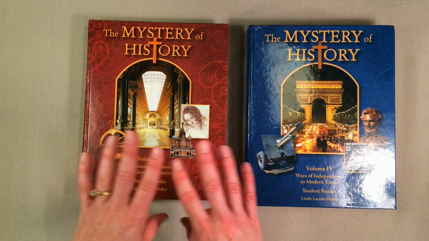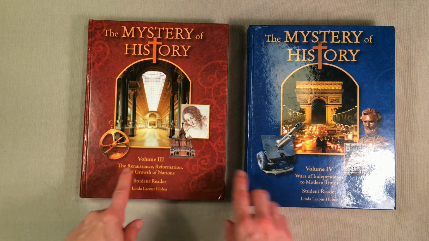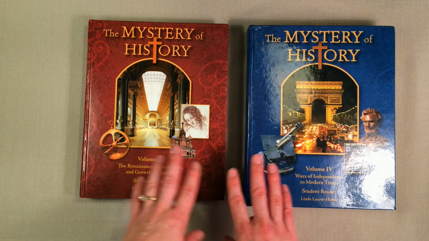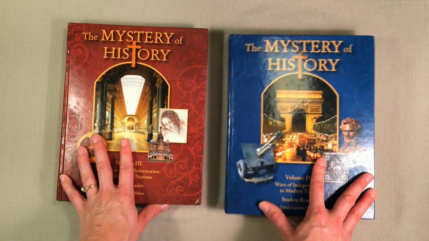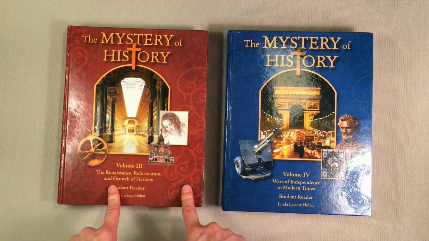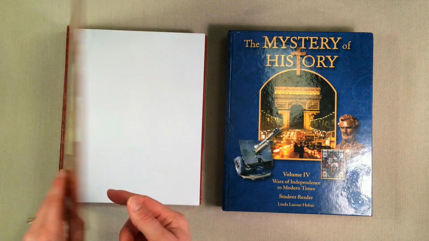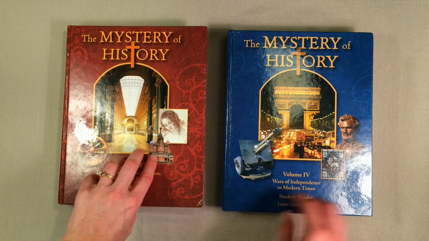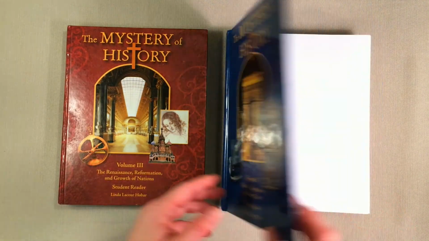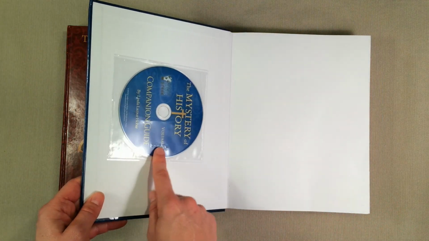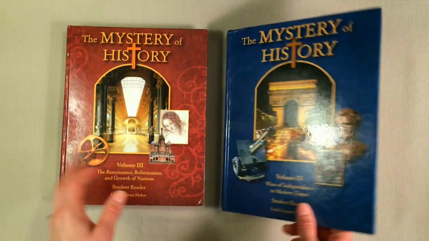So just, again, clarification. Volume 3 and Volume 4 are almost identical in terms of the way they're set up. But when you buy Volume 3, as of right now, you still have to buy a companion CD. It is not included. When you buy Volume 4, the companion guide CD is included.